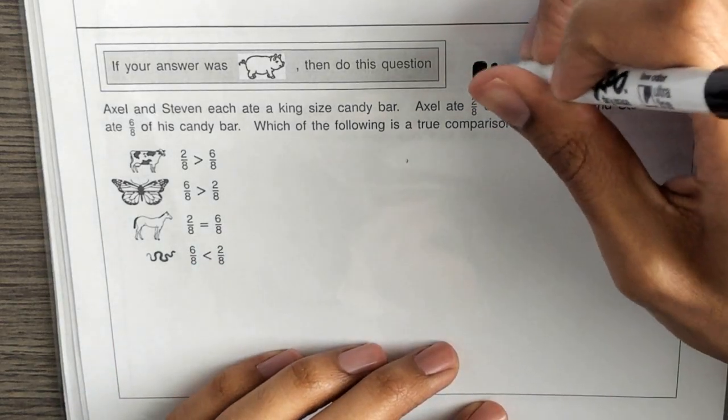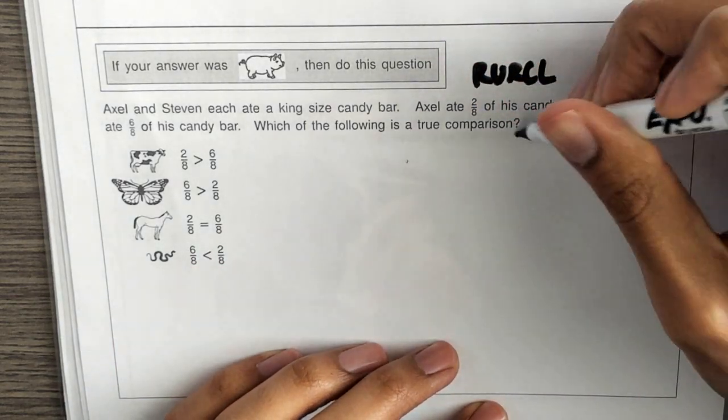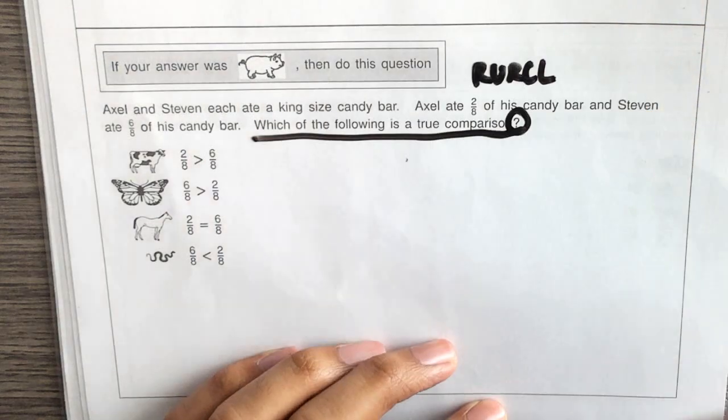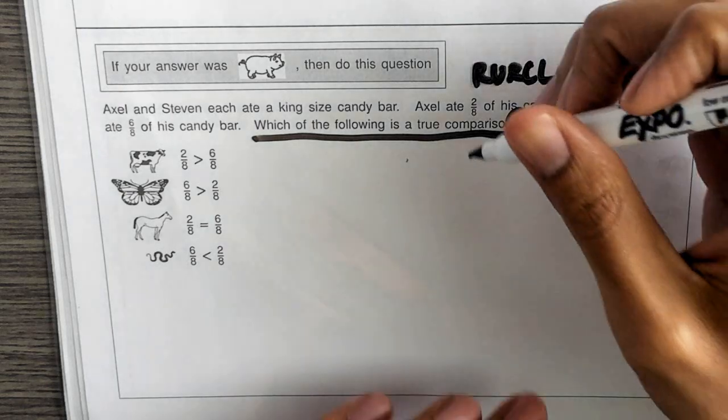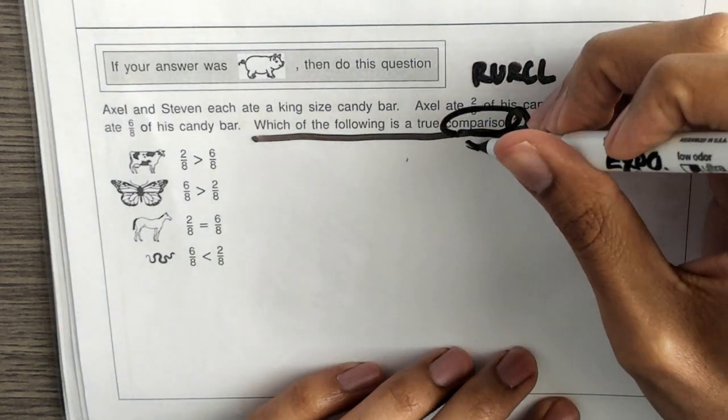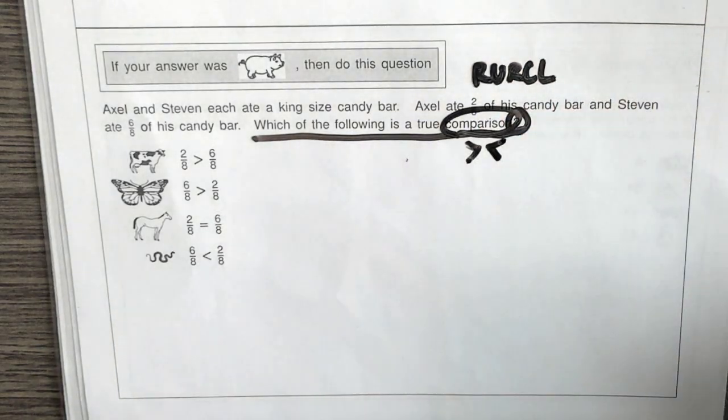Let's start with, are you reading closely and looking? Let's circle the question mark and go back to the beginning of the sentence. It says, which of the following is a true comparison? Let's circle that word comparison. That means that we're going to be using our compare symbols to see which one is bigger or smaller.